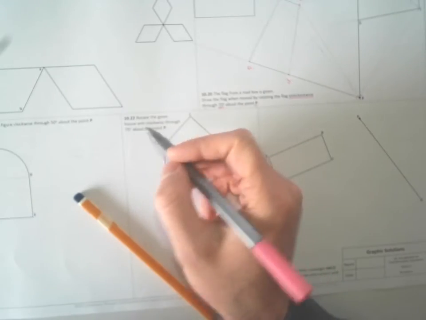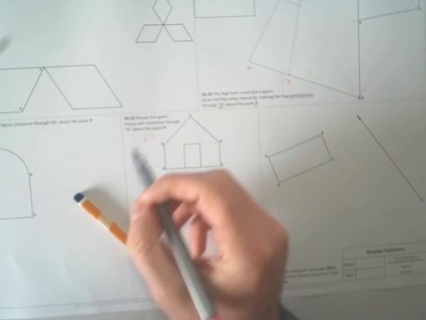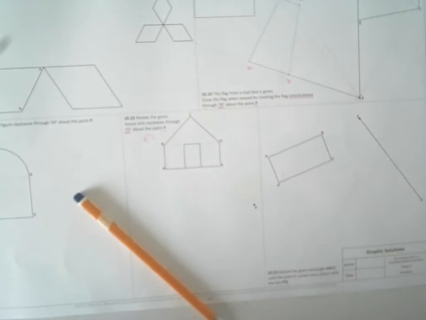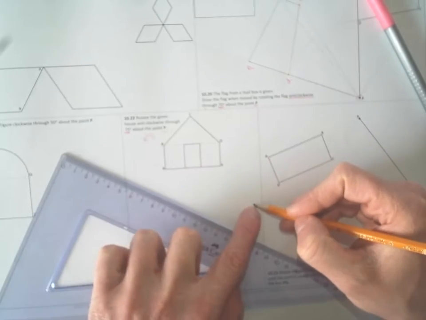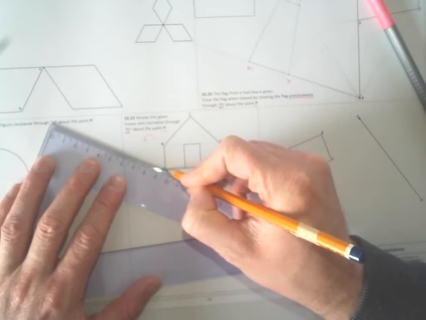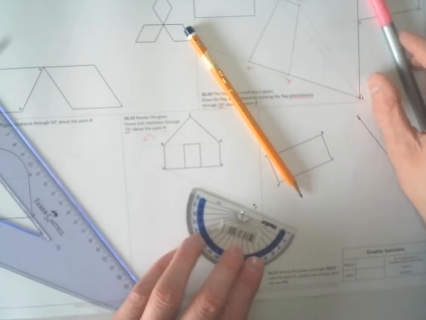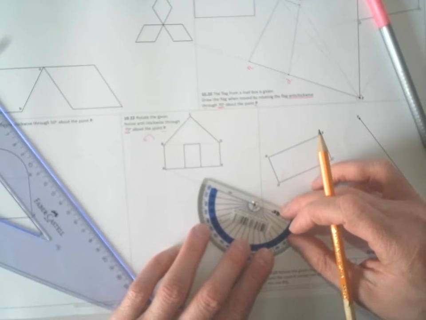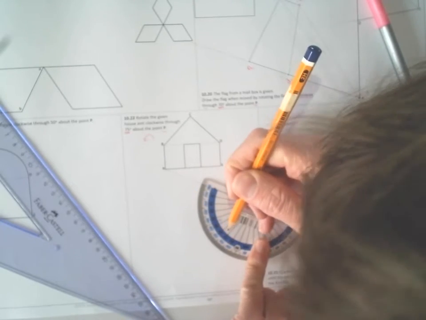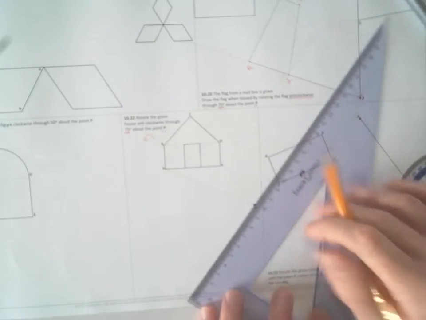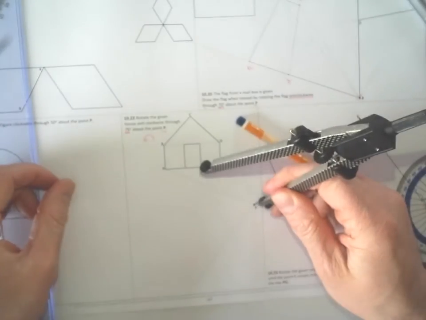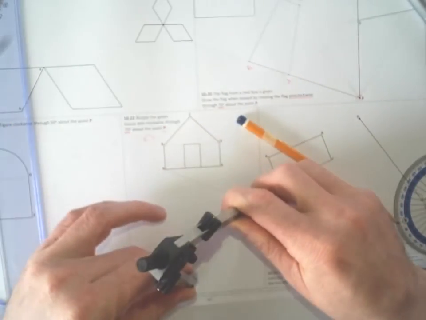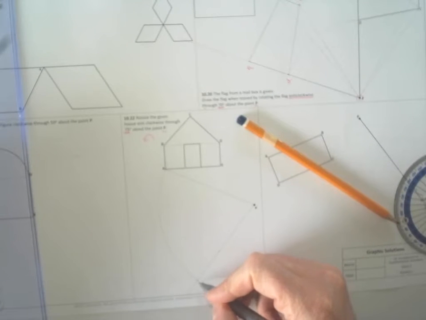Reading the question: rotate the given house anti-clockwise, so anti-clockwise is that direction, through 75 degrees about point P. So what we do, same process, you join each point to P. We're going to do one at a time. A joins to P. That now becomes your baseline. Apply 75 degrees, which is there, on your protractor. P, extend it out. Rotate A around. Label it as you go. That is A1.